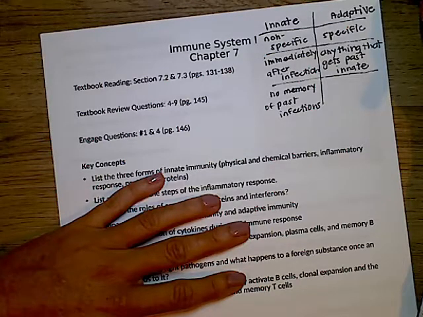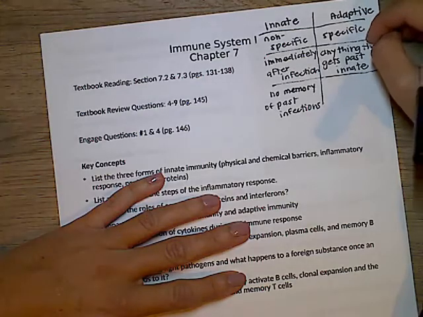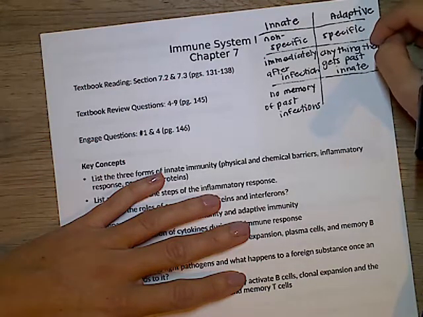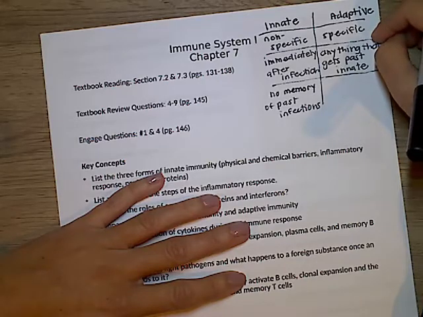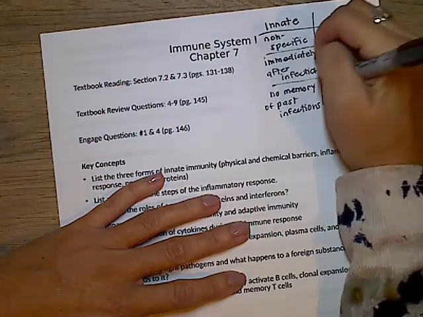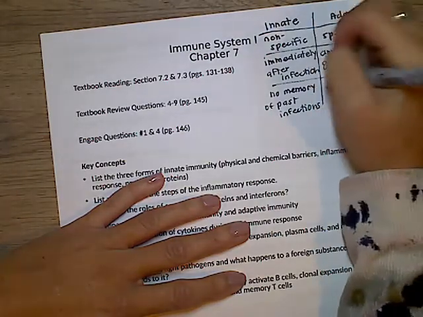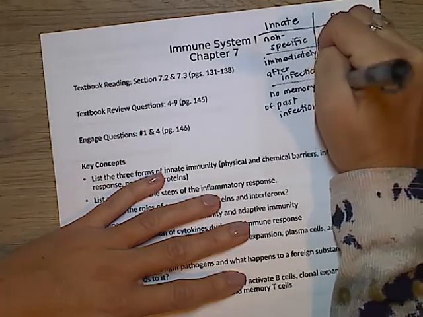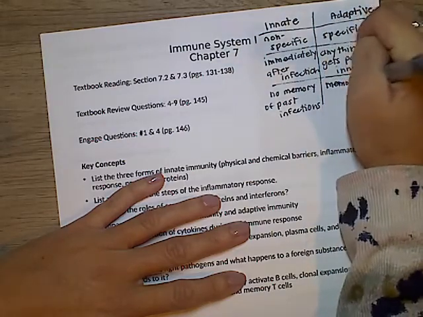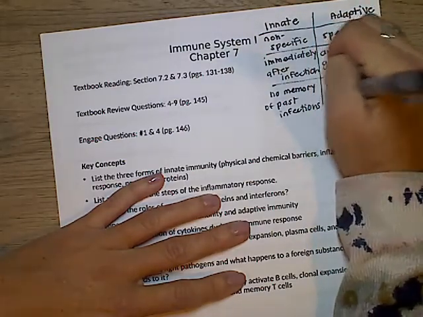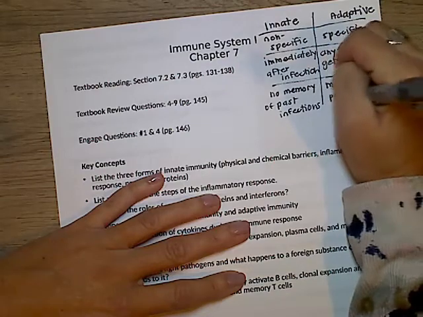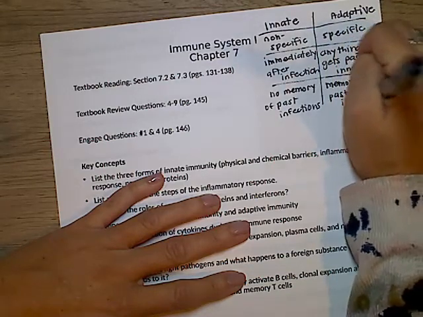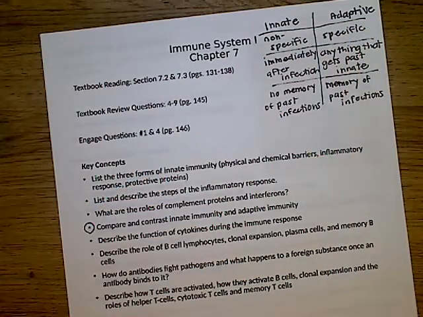What's another example? That's all I can think of right now, but just specific things that your body does to protect from a specific type of invader. And these ones do have memory of past infections. So just make sure you can compare and contrast those two.